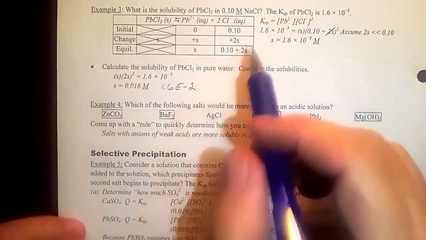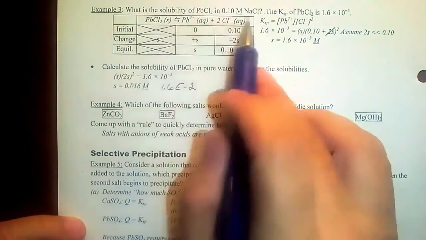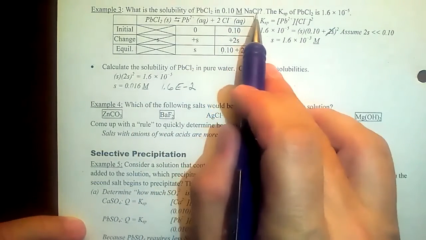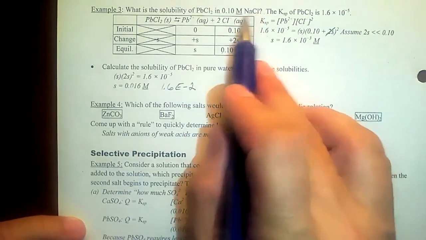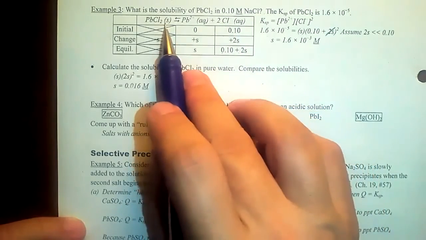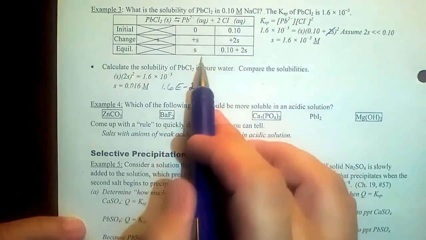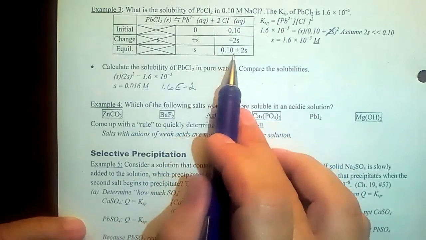On example 3, we're going to dose our reaction here previous to putting in the solid with sodium chloride, and all the sodiums come off and leave the chlorides alone. So the chloride ion molarity is this. It's not 0. It's this before you even put in the solid. So the solid dissolves and creates one of these and 2 of those. And these are our equilibrium molarities once it gets done dissolving.